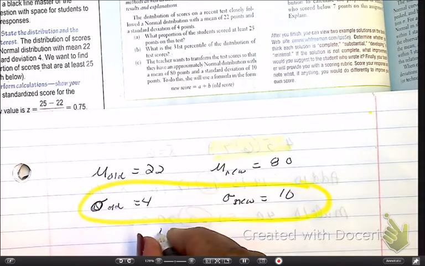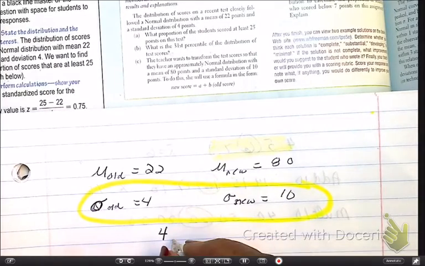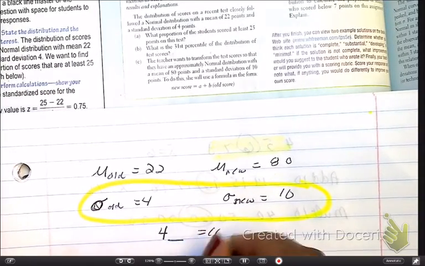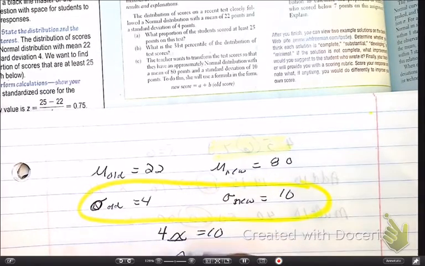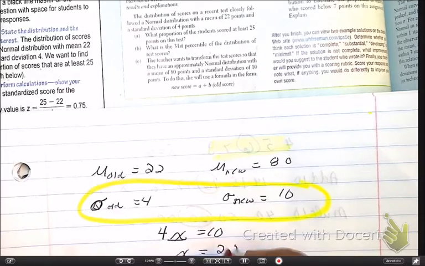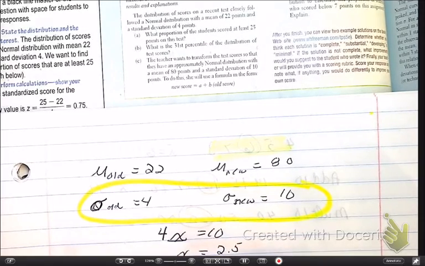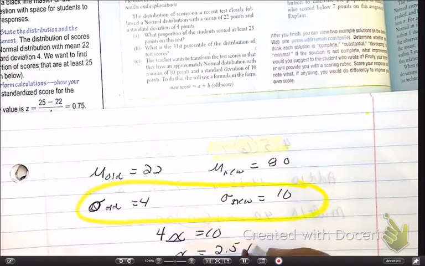So 4 times some number is going to give us 10. Okay? I may as well put an X in there and look a little algebraic. So you can see X is going to be 2.5. So that tells you right there 2.5 is the multiplier.